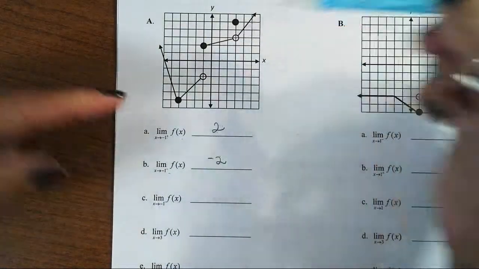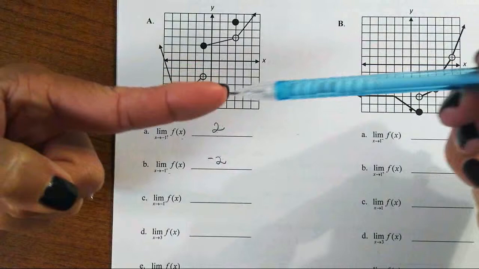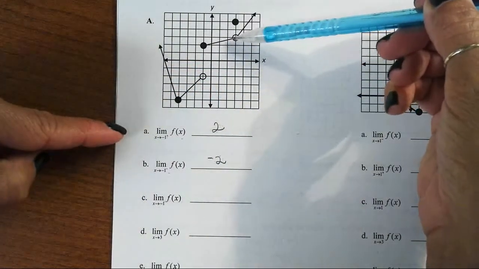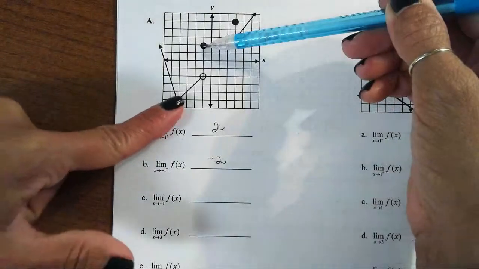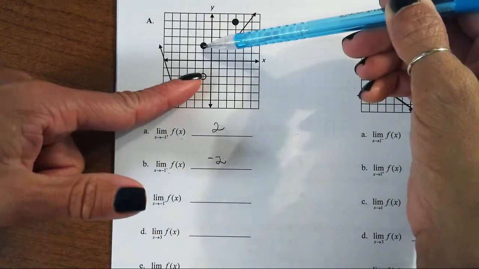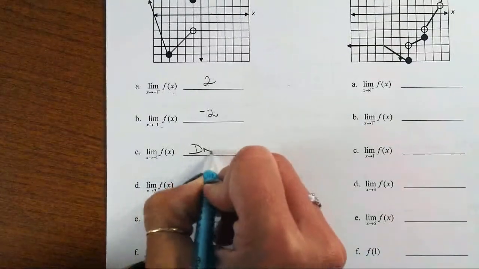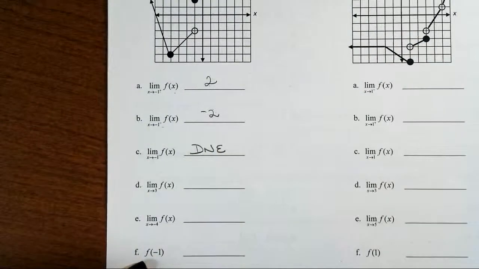Graphically, when I look, what I ultimately want to see is where the two graphs meet up. In this case, they do not meet up. I'm approaching from the right, I'm up here. I'm approaching from the left, I'm down here. So if I were to continue in either direction, my graph would never meet. So in this case, we would say that the limit does not exist.